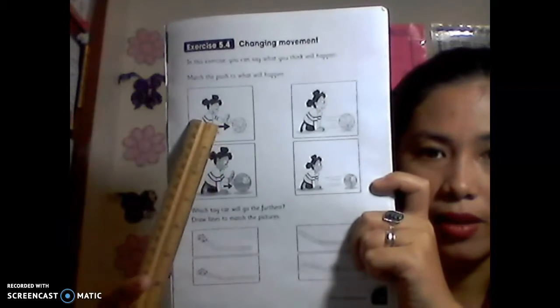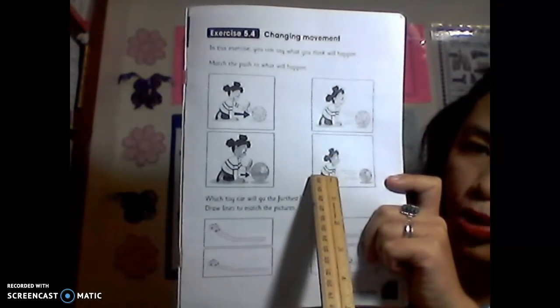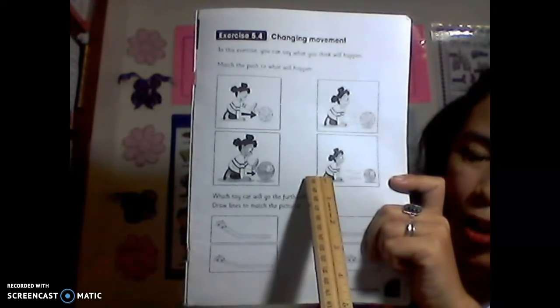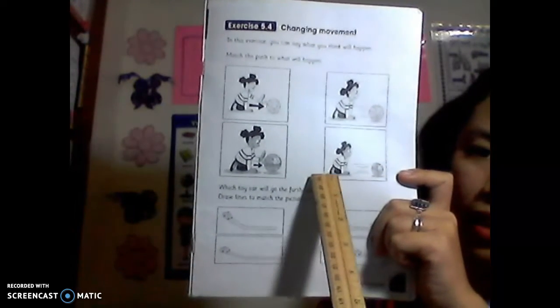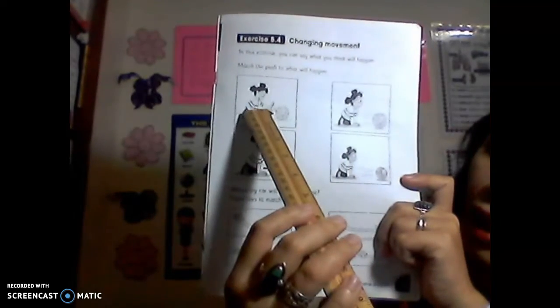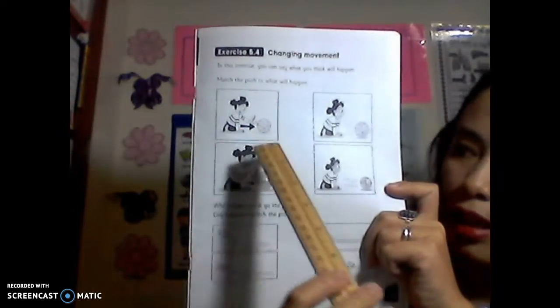So if you're going to connect here, which one? This one or this one? What will happen to the ball? Yes, so the ball will go farther, right? A longer distance, because in this picture you can push it with full force.